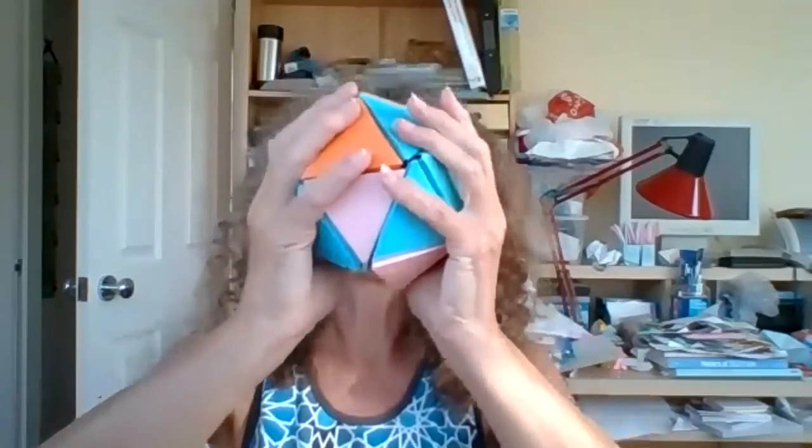Now, if you make lots of those, you can glue the trapezoidal faces, or trapezium faces, together and make yourself an approximate icosahedron.